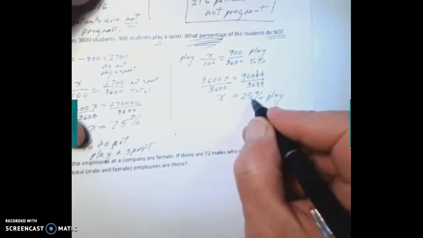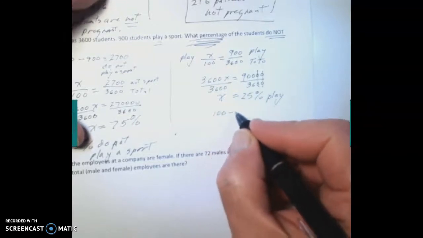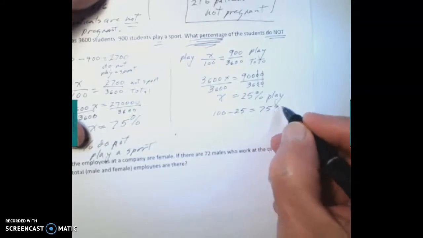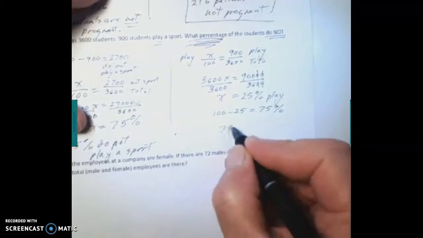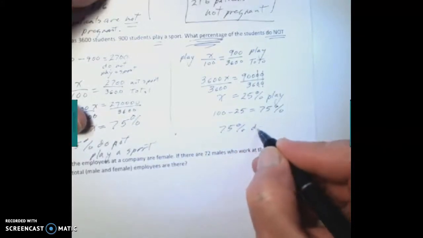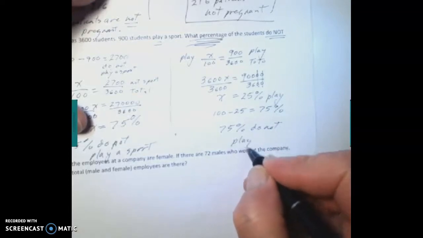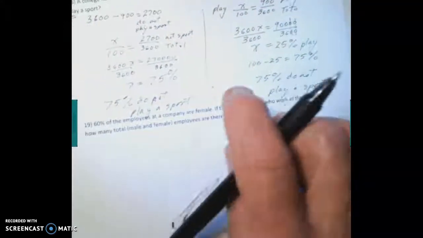If 25 play a sport, subtract that from 100 and you find out that there are 75% that do not play a sport. The same answer, 75% do not play a sport. Okay. I'm going to stop there.